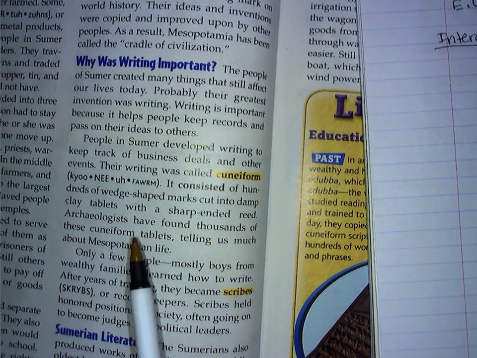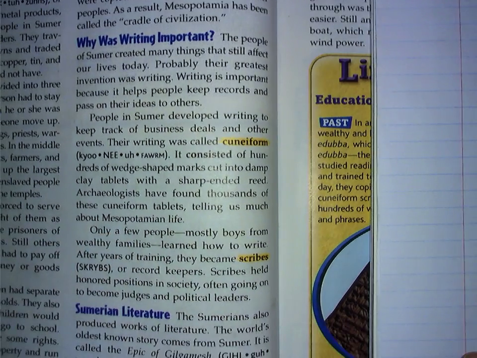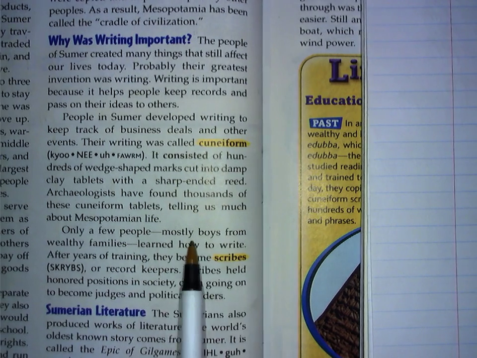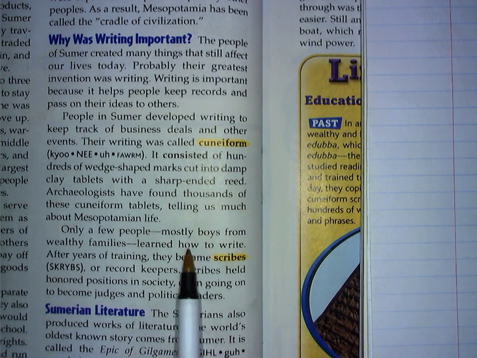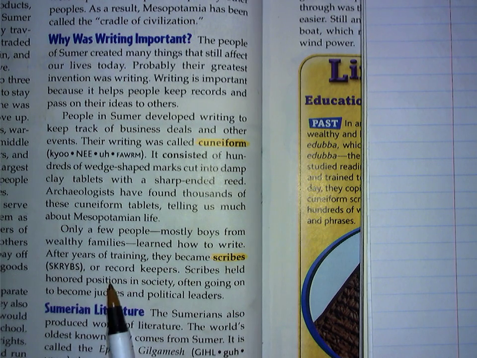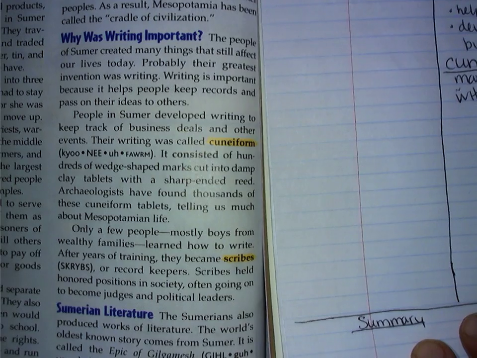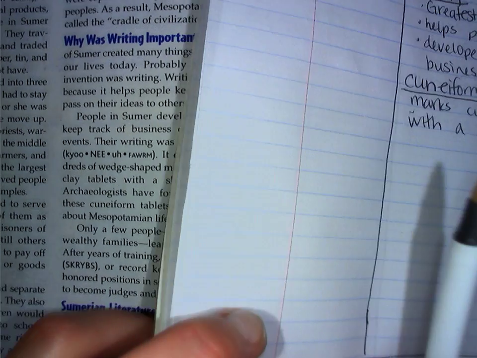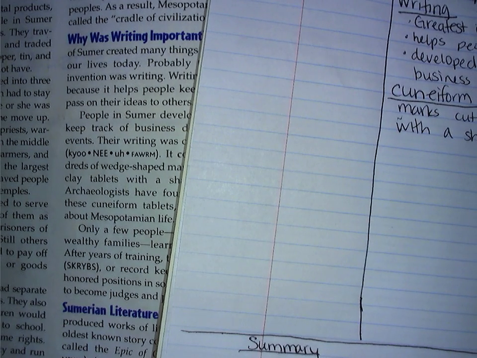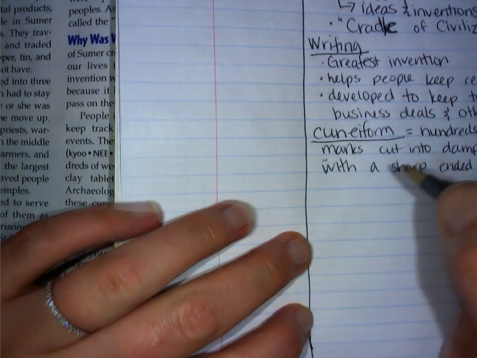Archaeologists have found thousands of these cuneiform tablets, telling us much about Mesopotamian life. Okay. Only a few people, mostly boys from wealthy families, learned how to write. After years of training, they became scribes, or record keepers. Scribes held honored positions in society, often going on to become judges and political leaders. Okay, so not everybody learned how to write. The only people who learned how to write were mostly boys from wealthy families, so we need to add that.